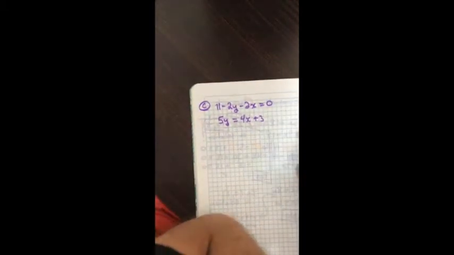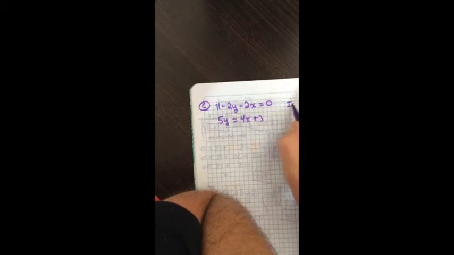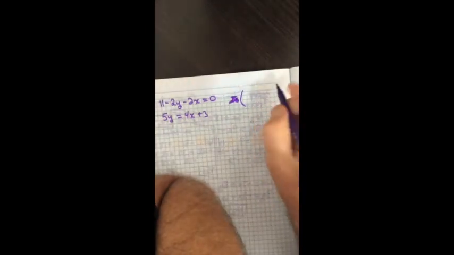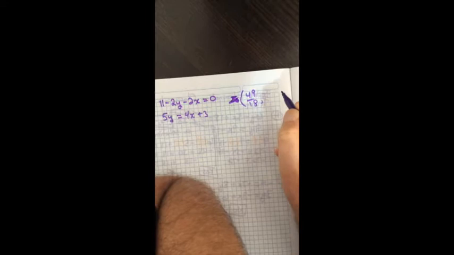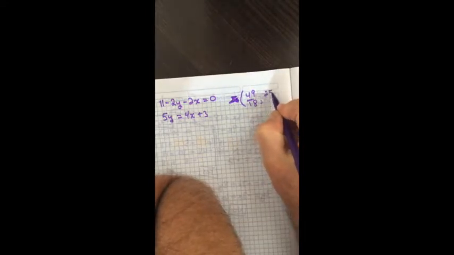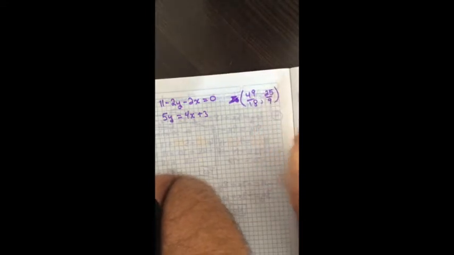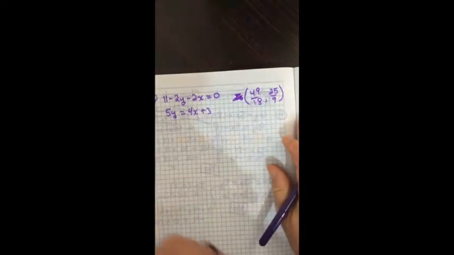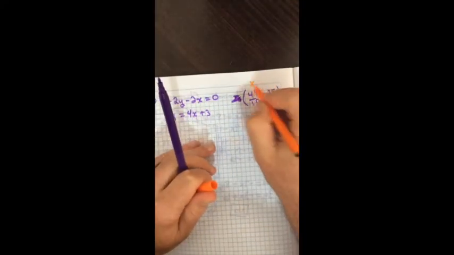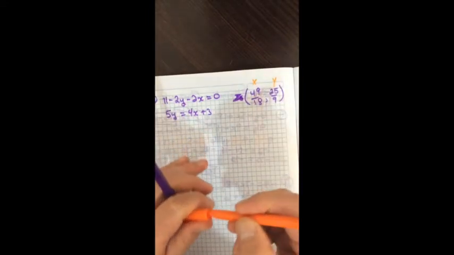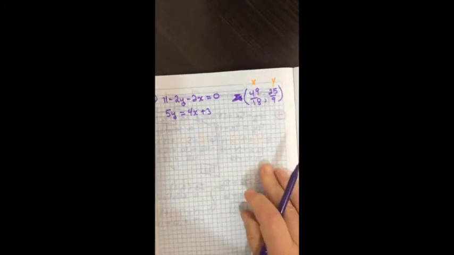And let's say the question is asking, is 49/18 for the x and 25/9 for the y the solution? Okay, so look at that mess. We're going to plug that in for the x and that in for the y, and hopefully we have some kind of trick.